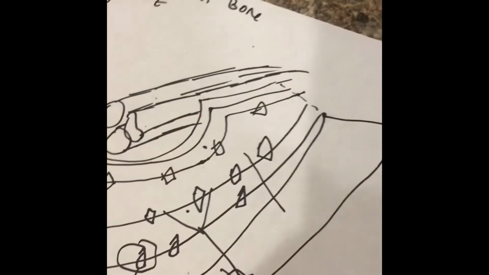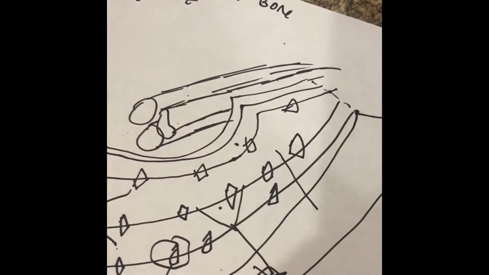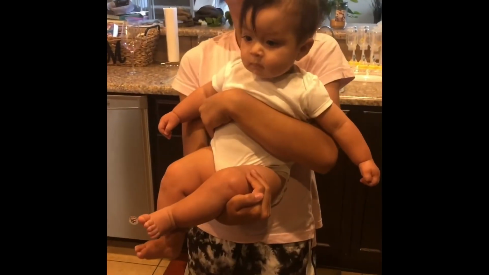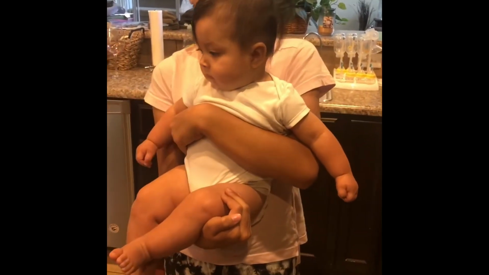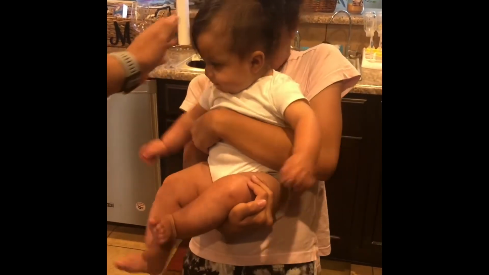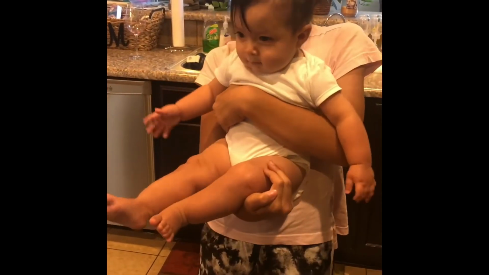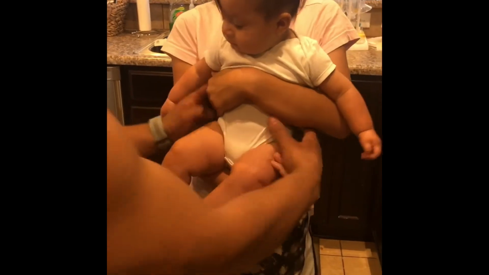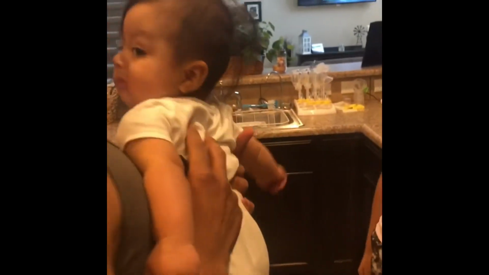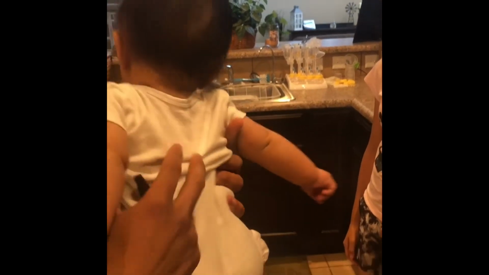Moving on to my last part, I have a demonstrator here. For my structure list, I actually have a model here to represent it. This is the reason why my project is a little delayed. But here we go. So, C-spine is located right here. This is also known as the cervical vertebrae.